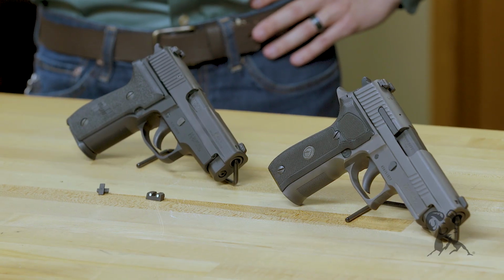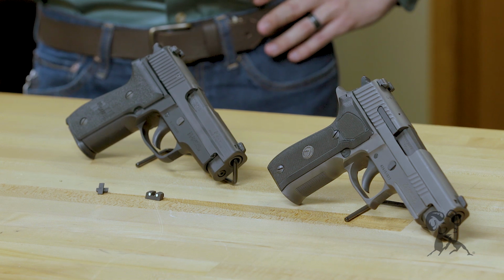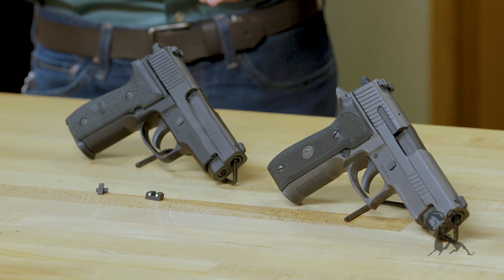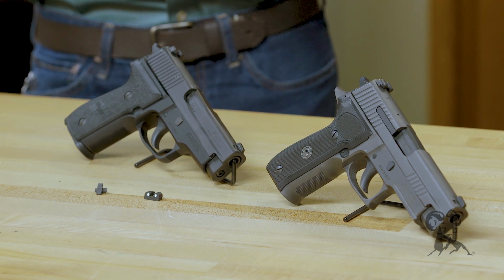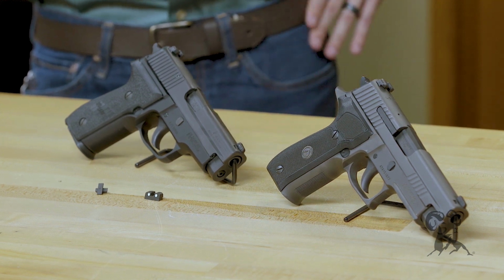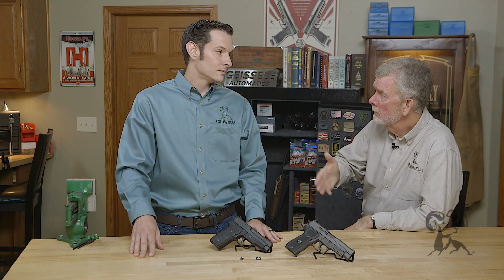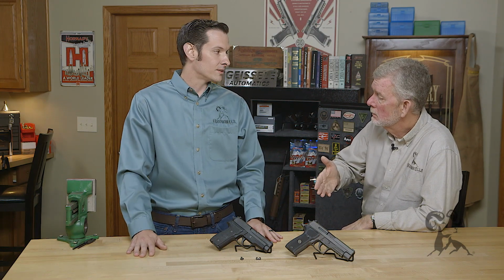SIG's made the numbering system pretty easy to understand if you know what to look for. All you really need to know is that the higher the number, the higher your point of impact is going to be. The lower the number, the lower the point of impact is going to be. When replacing either the front or rear sight, as the number goes up, the point of impact is going to go up, and as the number goes down, the point of impact is going to go down. So that's true for the front and the rear sight? That's true for the front and the rear sight.